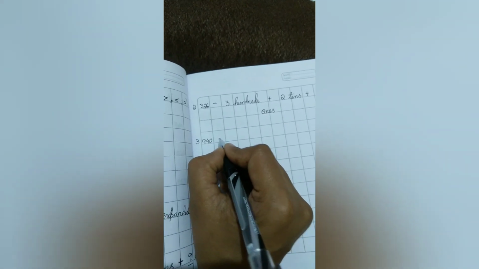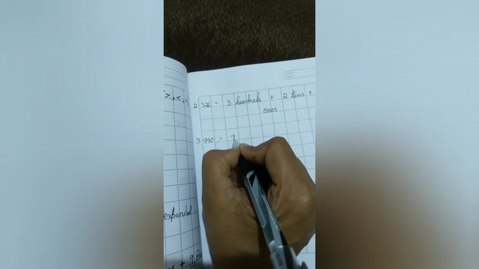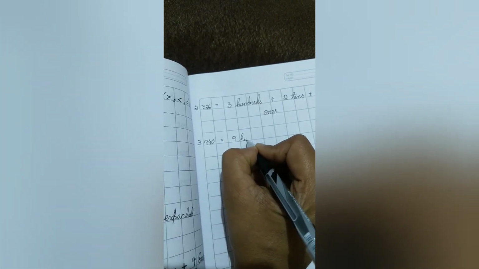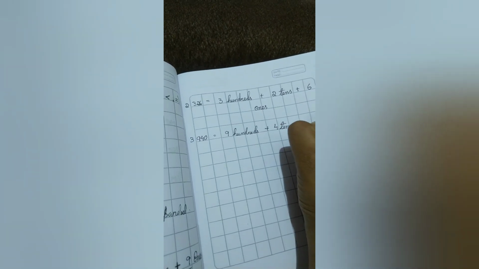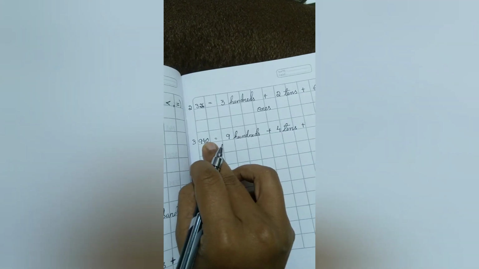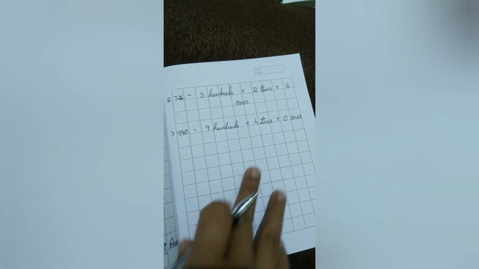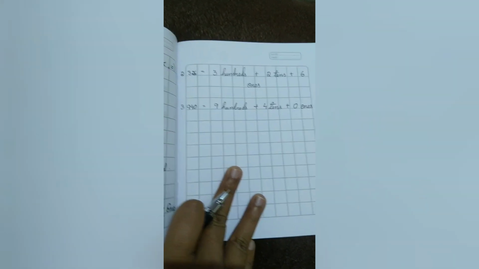Leave one line, write the third question. 940. So what should I write first is 900 plus 4 tens plus how many ones do you have? You have 0 ones. So you'll write 0 ones. If you don't have place writing in the same line, you can always go to the next line.